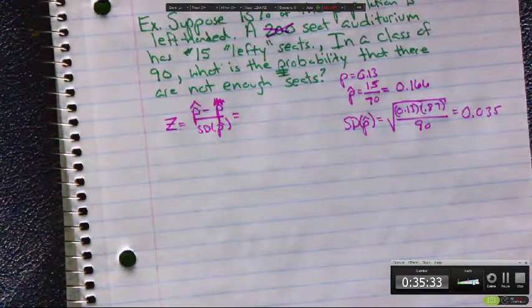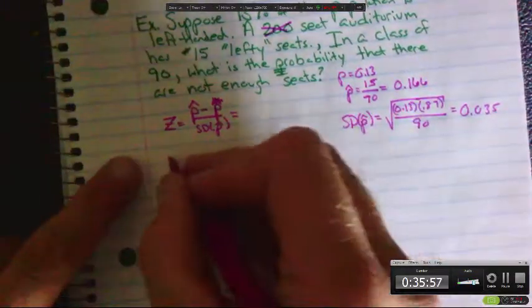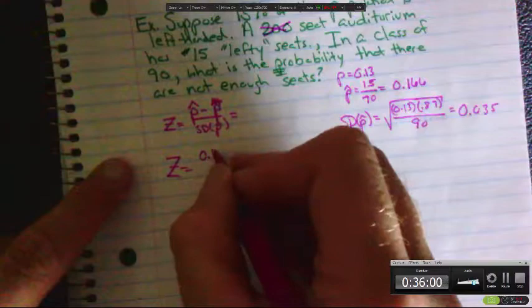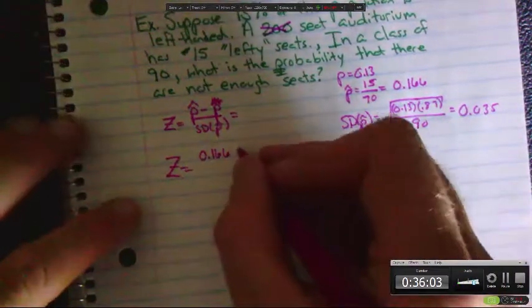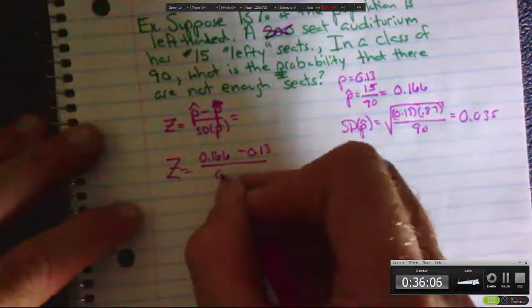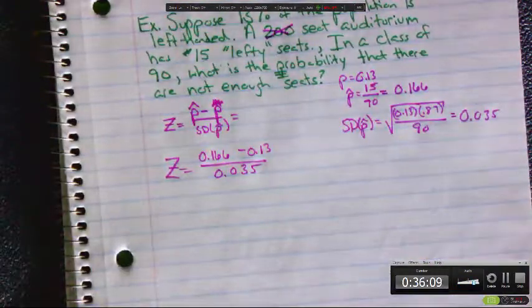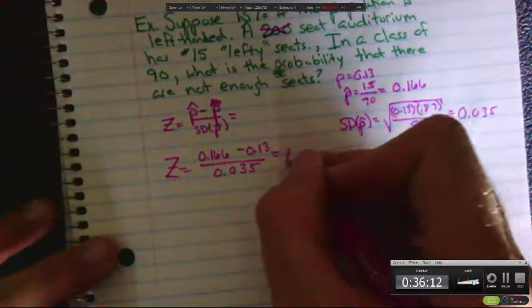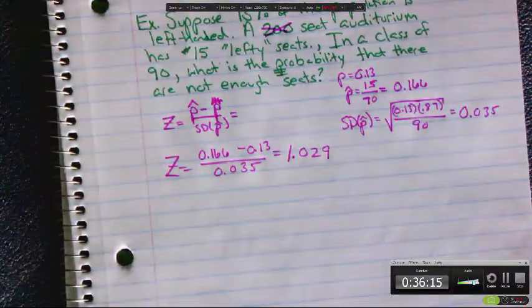If there's a 13% chance of success, there's an 87% chance of failure. Remember, it's always P times Q, success and failure. You always subtract from 1. So we get 0.035, and then we fill in our z-score formula: 0.166 minus 0.13 over 0.035. That takes us to a z-score of 1.029.